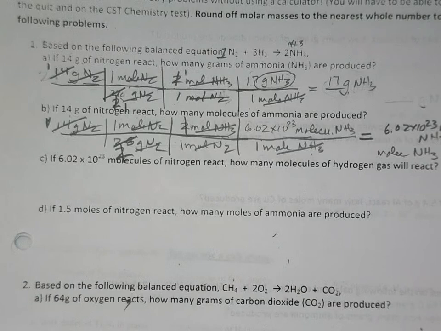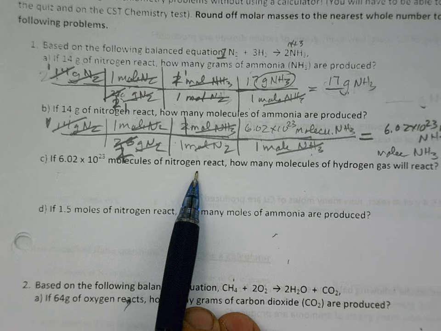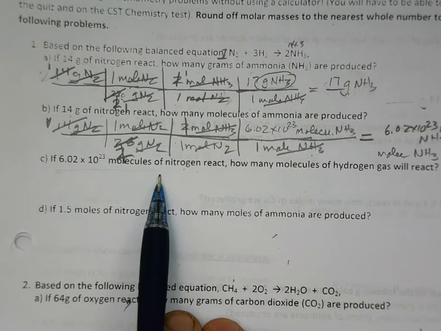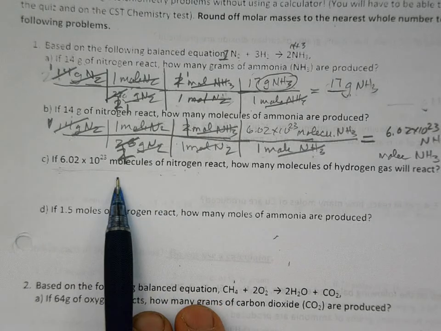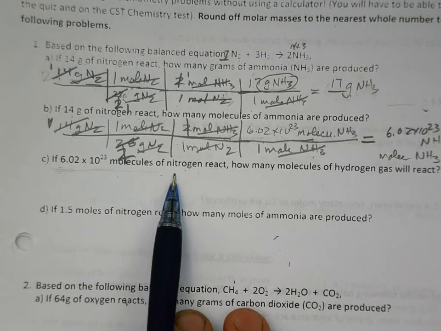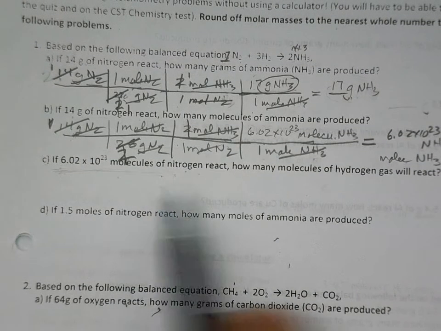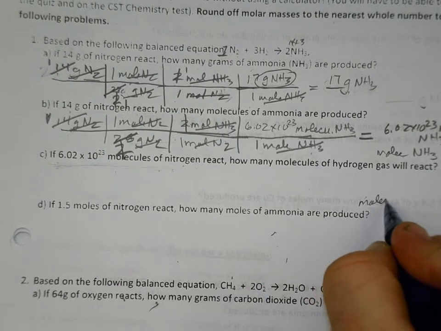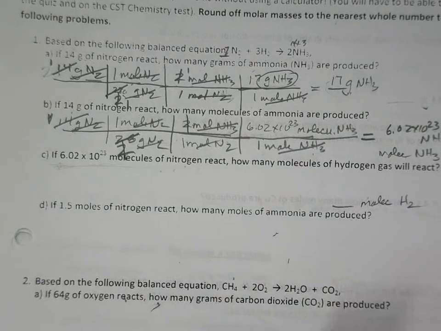Question there? Now in this problem, we're starting with this many molecules of nitrogen. If you have that many molecules of nitrogen, and that's nitrogen gas, how many moles of nitrogen do you have? So you can start this conversion problem with 6.02 times 10 to the 23, or you can say that many molecules of nitrogen is 1 mole, and start right there without a conversion step. How many molecules of hydrogen gas will react? So we're looking for molecules of hydrogen gas. Okay, so that's what we're looking for.